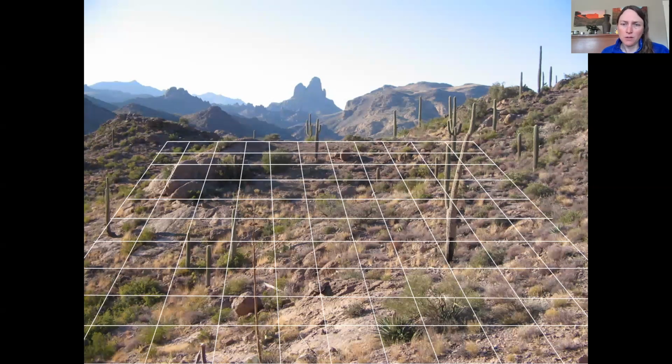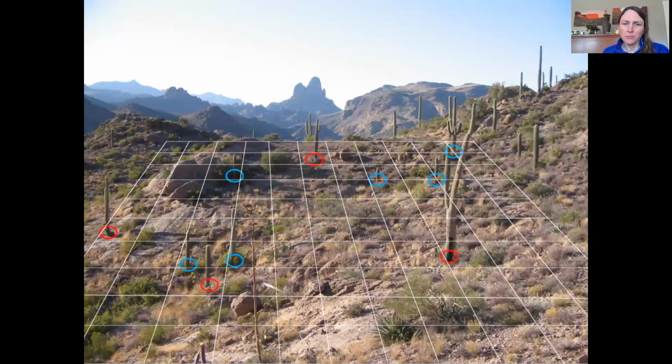And you can see saguaros in the picture, and then you can also see when they're growing kind of next to shrubs or not. And so what we would do is go through each of these cells, and we would decide if there's a saguaro inside, if there's a shrub inside, or if there's both. And when we look just at the saguaros, we can see sometimes they're with shrubs, and those would be blue, and sometimes they're growing without shrubs, and those would be red.